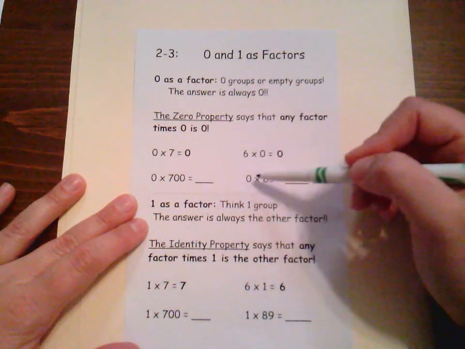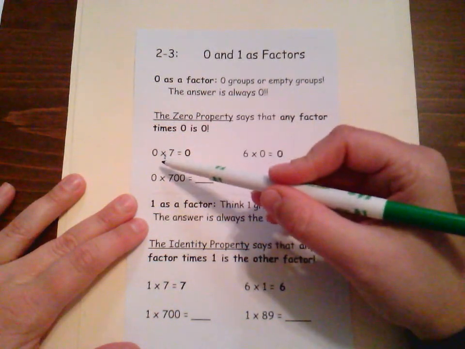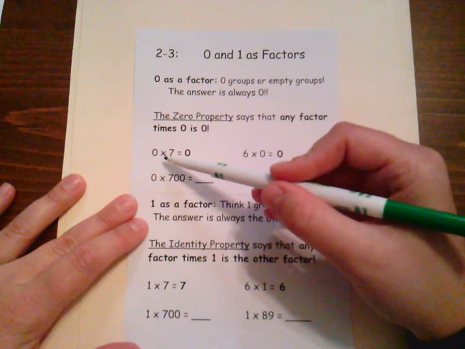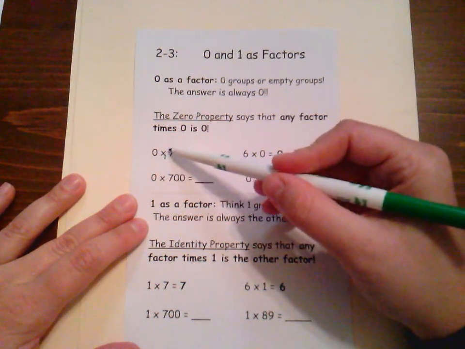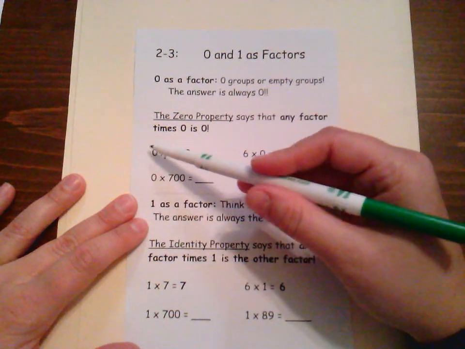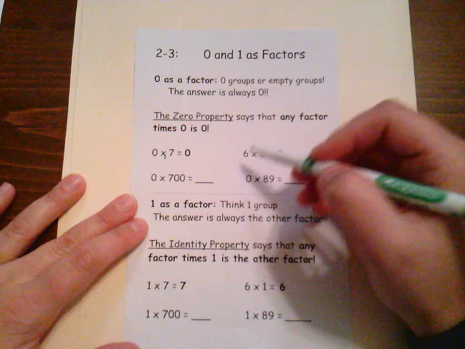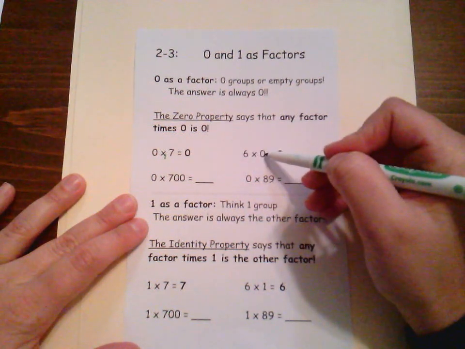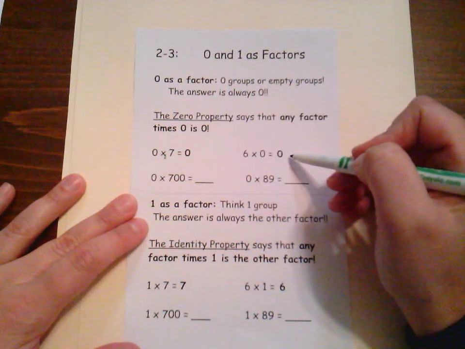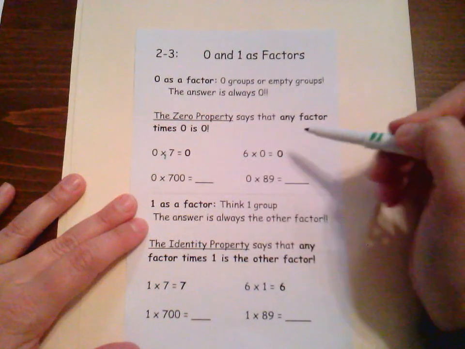And let's take a look at a couple of examples. Down here we have 0 times 7, which means 0 groups of 7. So although there are 7 in each group, there are no groups, which means we have nothing. Over here, the meaning's slightly different. Here we have 6 groups, but there's nothing in any of those groups. So again, we still have nothing. So anything times 0 is 0.